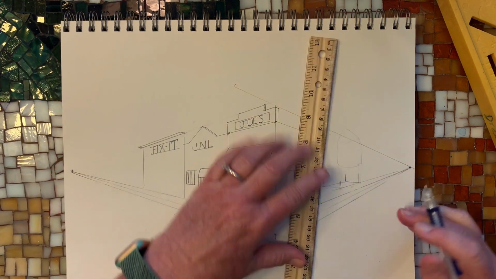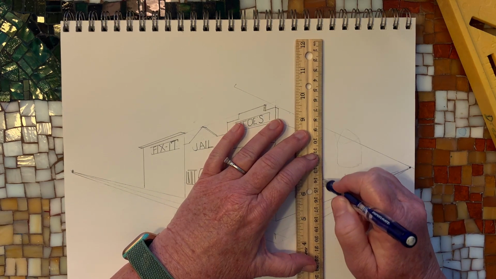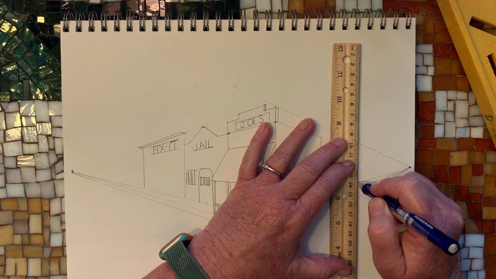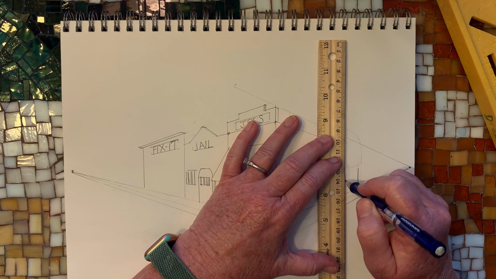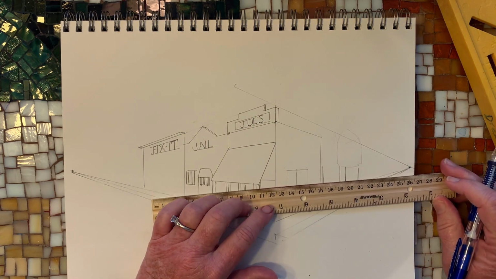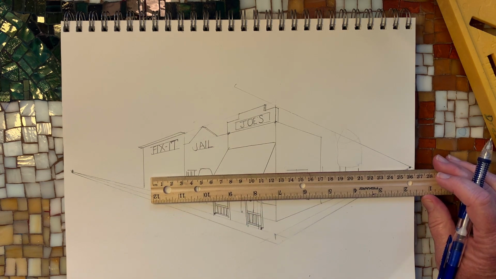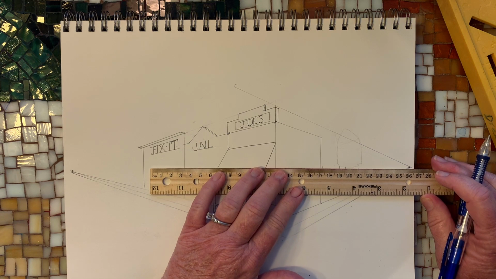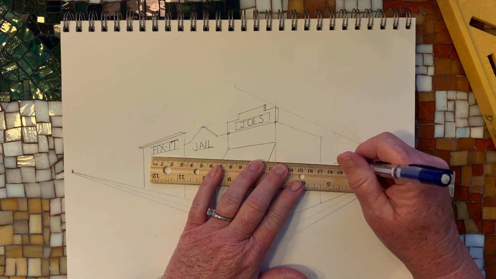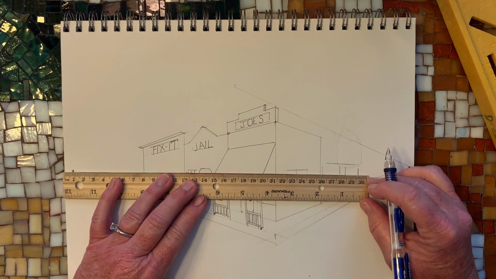Okay, this is going to look pretty good. So I'm going to put it up here like this. And I'm going to decide this is a long ways away. So I'll make a bet that my water tower top probably starts maybe right about here, and then comes over here.